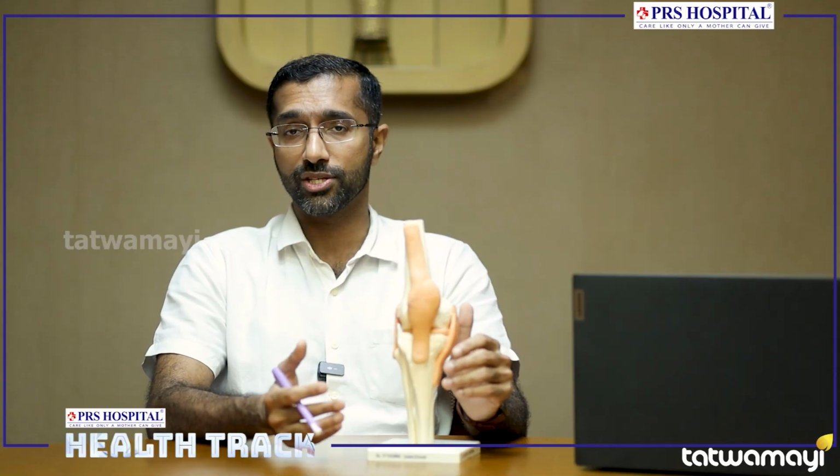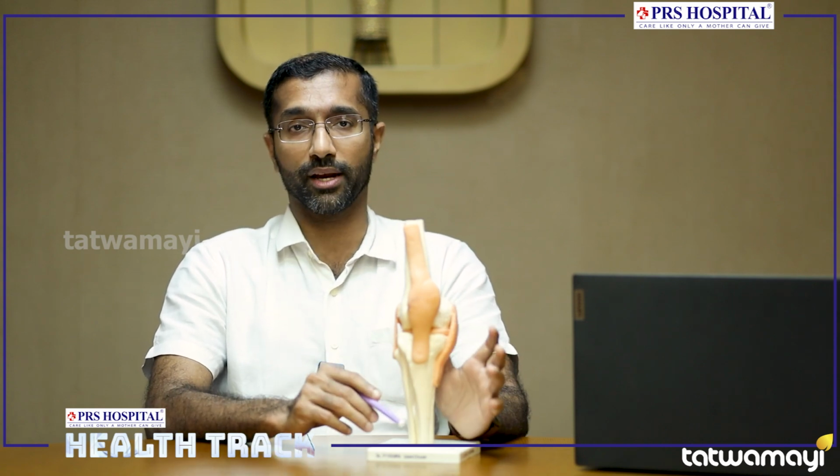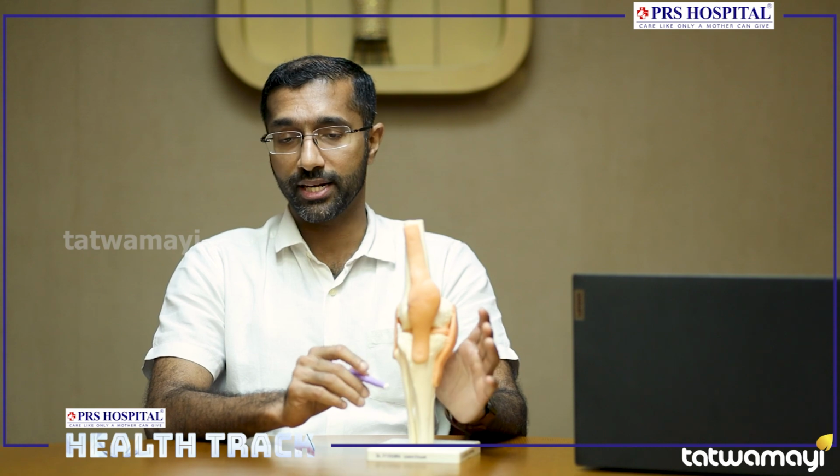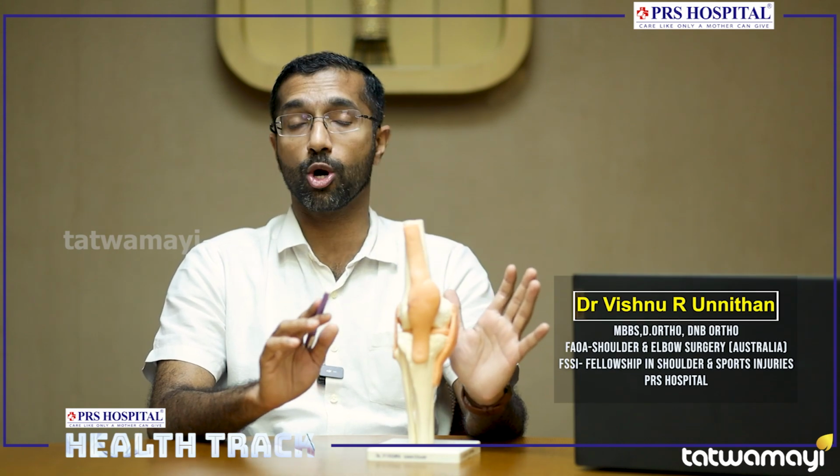But the good advantage is that the day after surgery, or the same day, you will be able to walk with full weight bearing on the leg, and this will tremendously improve your confidence, your mobility and your independence. You don't have to depend on anyone. And that is all about arthritis of the knee. In this, I have mentioned only osteoarthritis. I have not ventured into inflammatory arthritis or other kinds of arthritis.